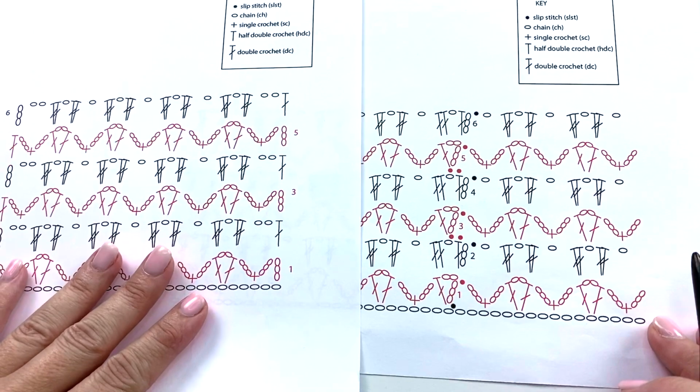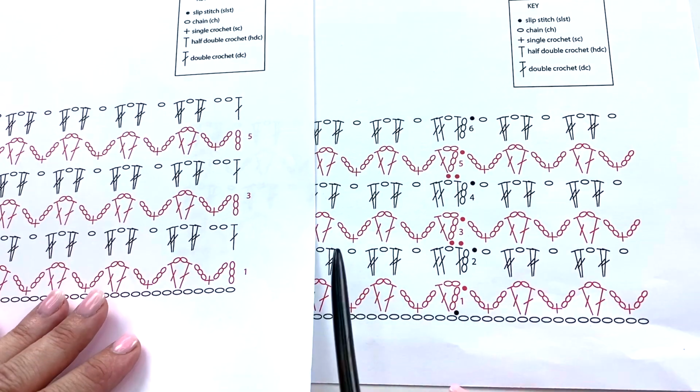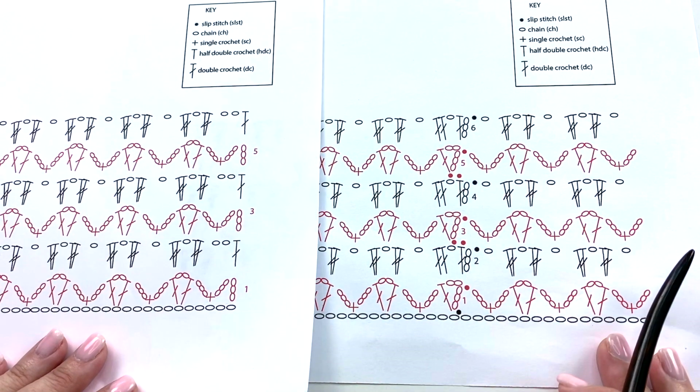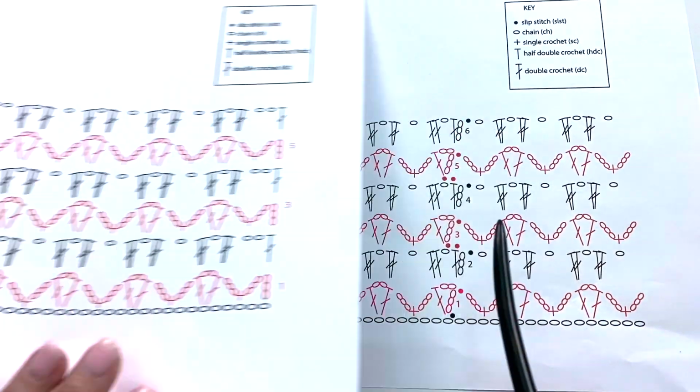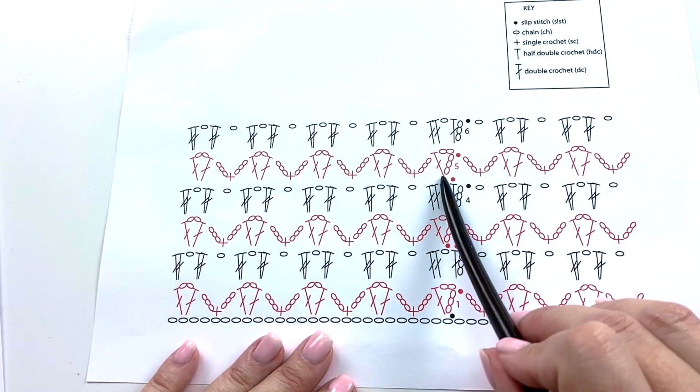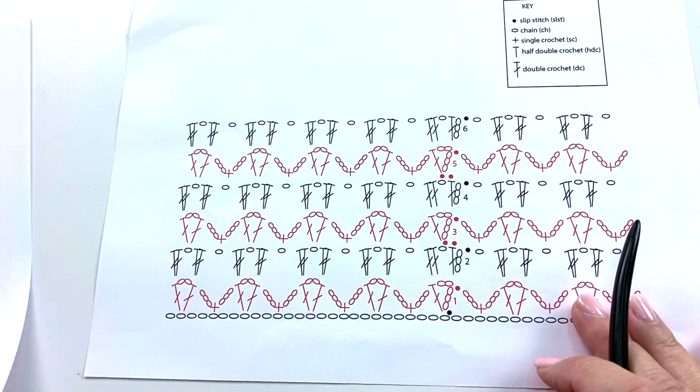So notice also that it's still in two colors, so you can see where one round ends and the next one begins, just like we did with rows here, but the numbers are written up the center of the work to help you remember that that's worked in rounds instead of rows.